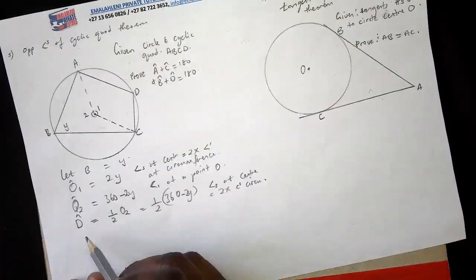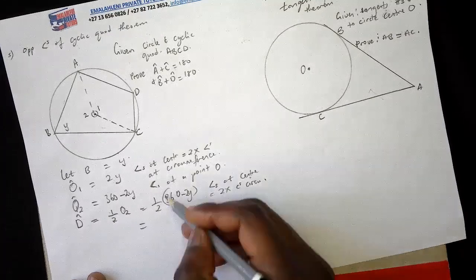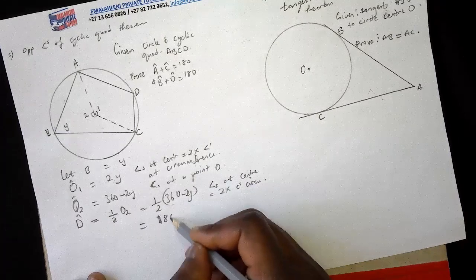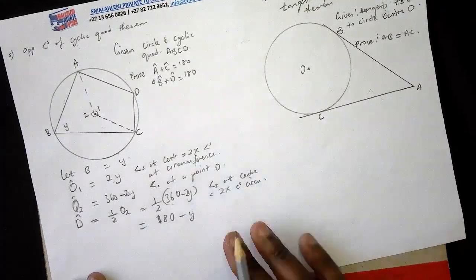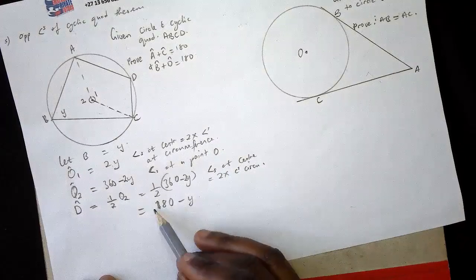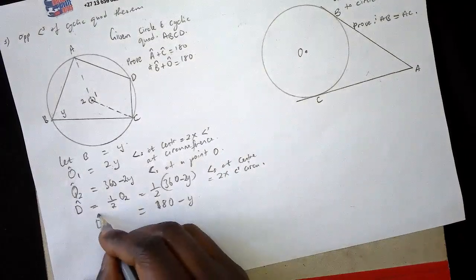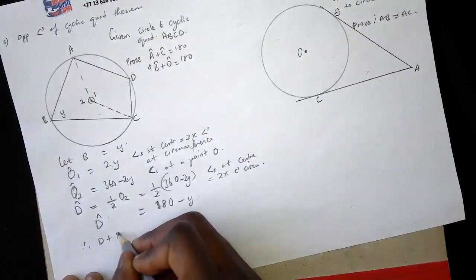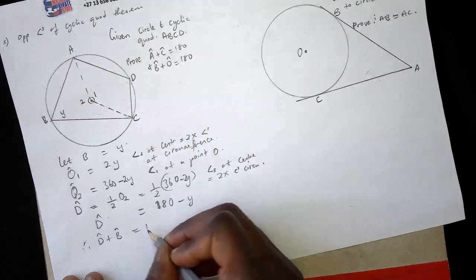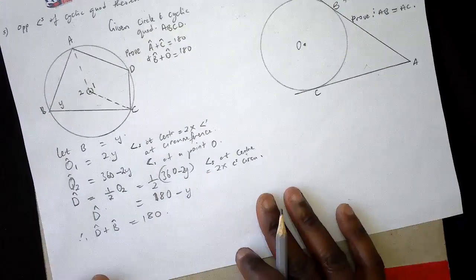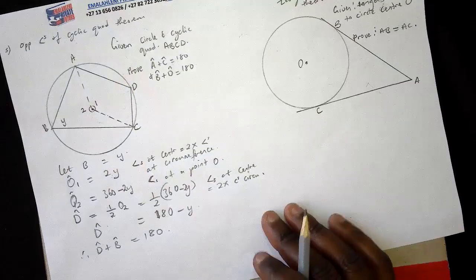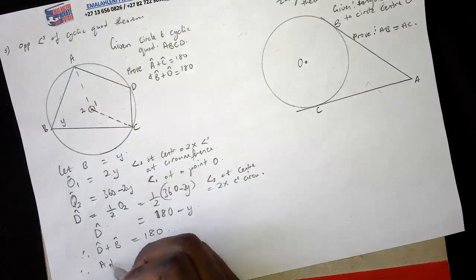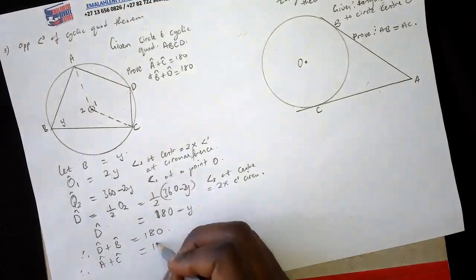And from there, we simplify this one. 360 becomes 180 if we take half inside there, minus Y. So therefore, if D is 180 minus Y, it means that D plus B must give us 180. And also, therefore, A plus C must also give us 180.